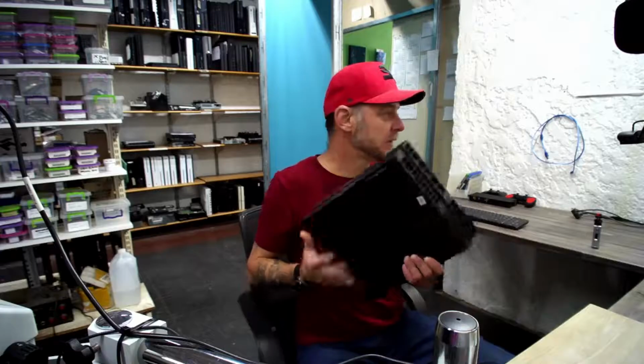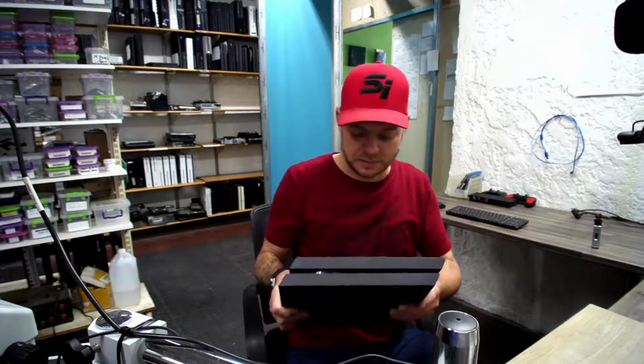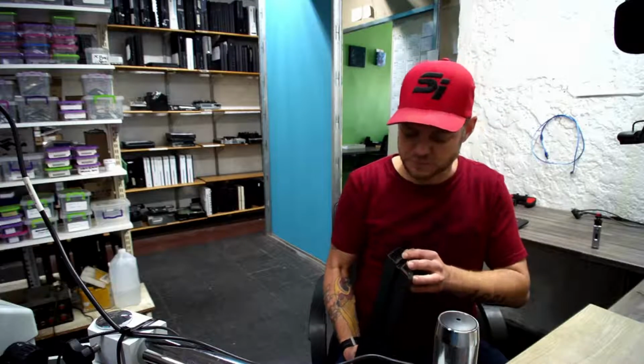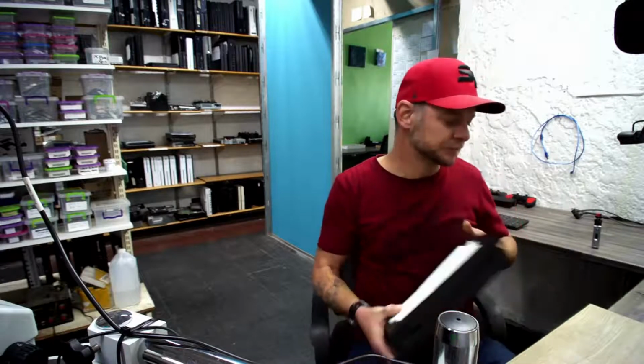So we have a PS4 original. The customer has booked it in for no visuals. Upon inspection, just a quick look at it, I can see that the HDMI port is not damaged. It might be damaged on the inside, but we'll see once we open it up.